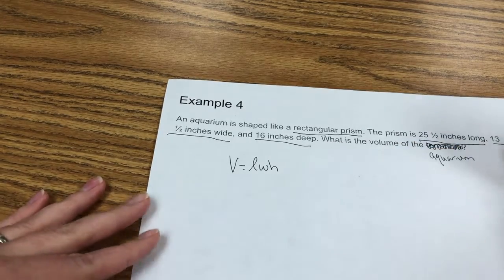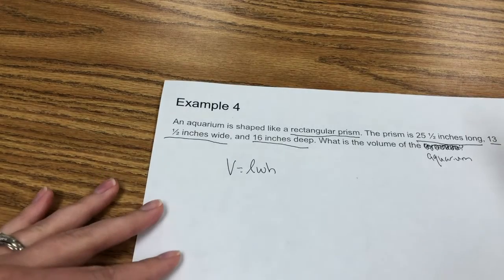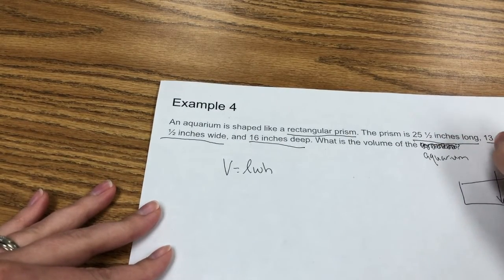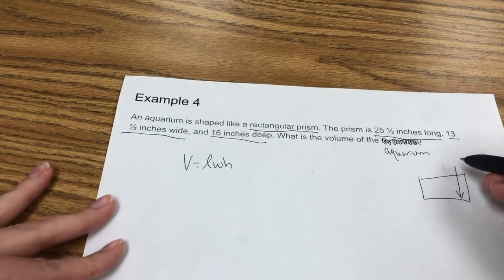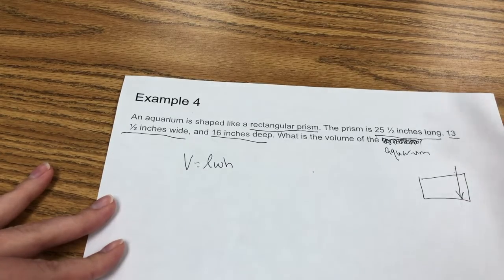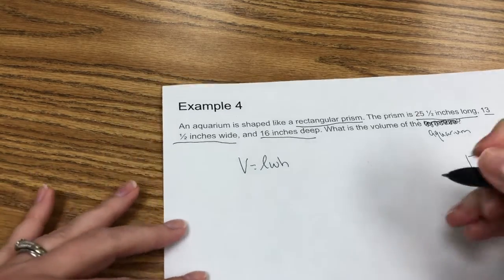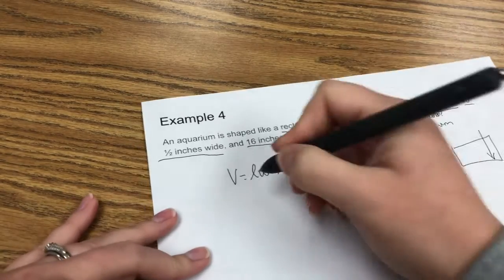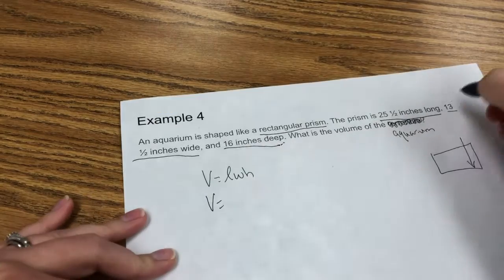Think about a pool. When you're looking at the depth of a pool, you're looking at how far you can go down. So that shows you the height, the top of the figure to the bottom of the figure, the top of the pool to the bottom of the pool. So this will be my height. Deep is always height.